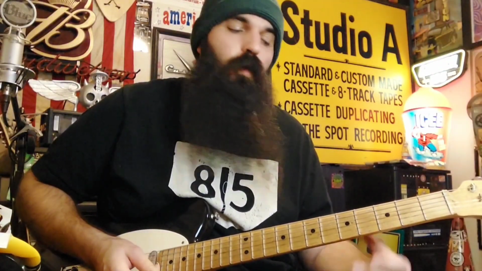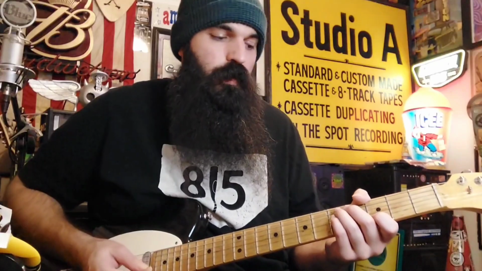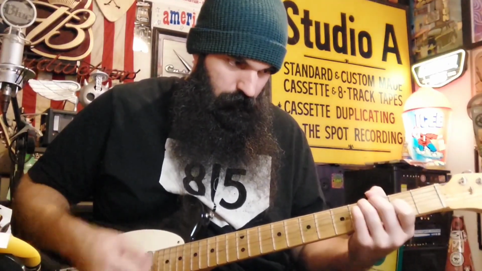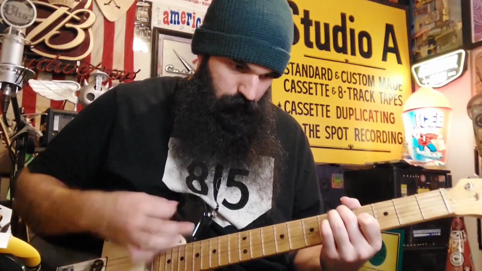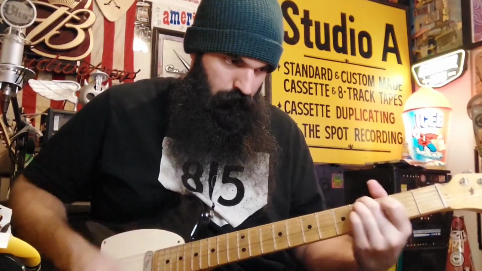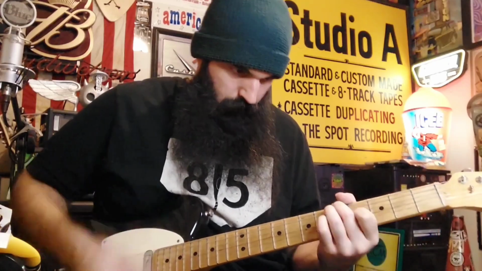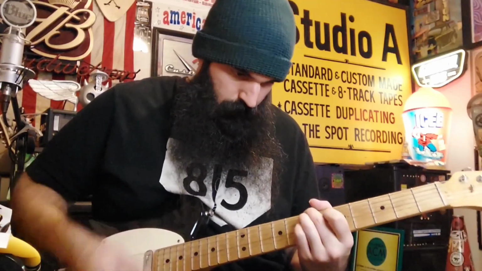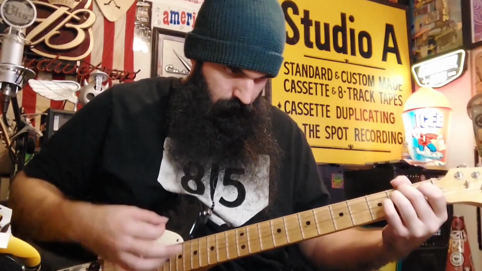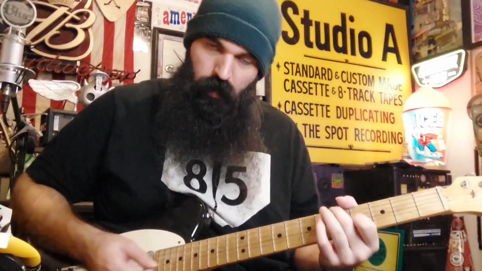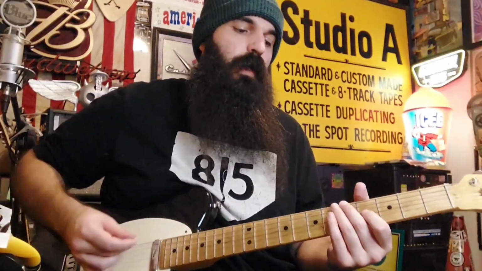Alright, so for the chorus part, we're going to pick up where we left off at the end of the verse, that little walk down that leads us into the one chord of A. So we'll have... Okay, so that's what we're going to go through now. So we have the 5 on E, 4 on G with all the other strings open.